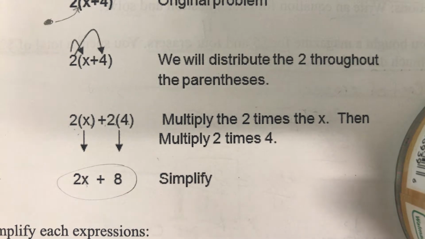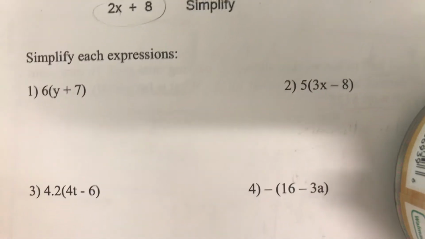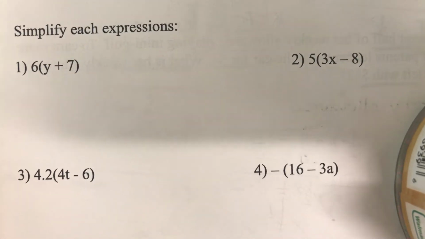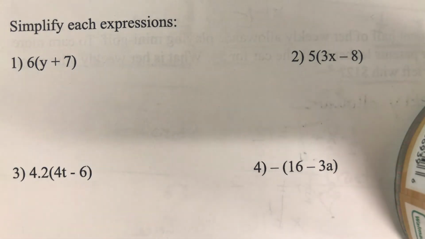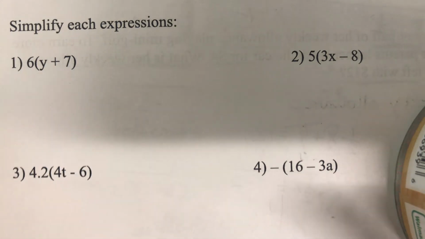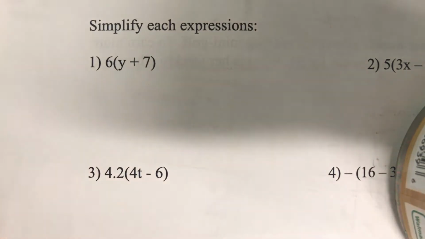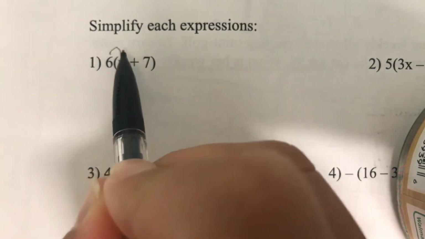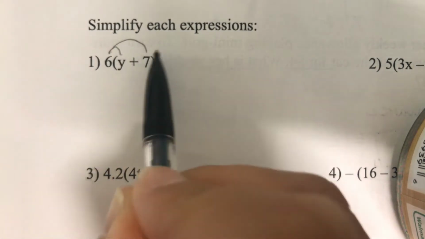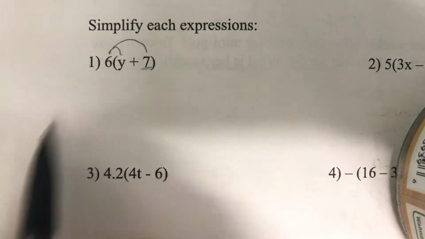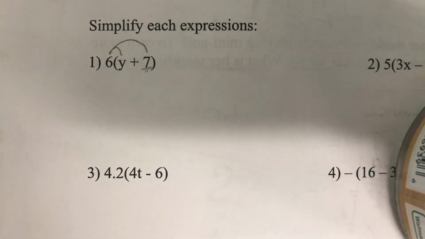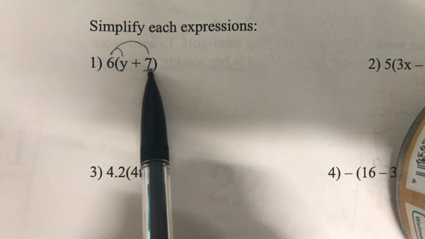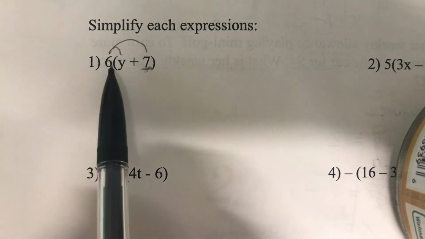So let's practice some of these together. I added in a couple more at the bottom that you will try on your own in the questions marked in the video. All right, so right here, I like drawing these lines because we tend to forget about this number over here. We can't forget about this, especially when we're solving and it's mixed in with other steps. For whatever reason, this guy gets left out.